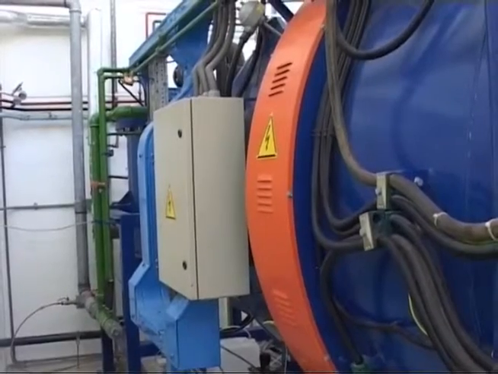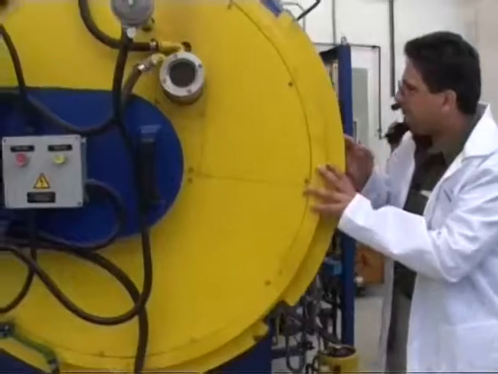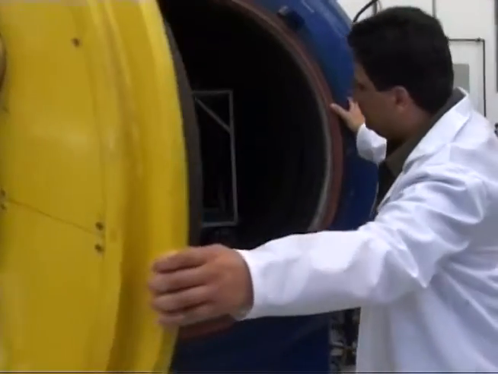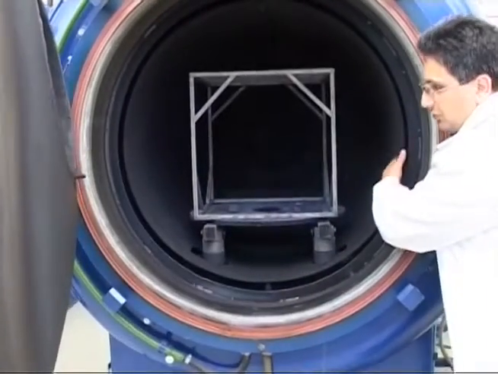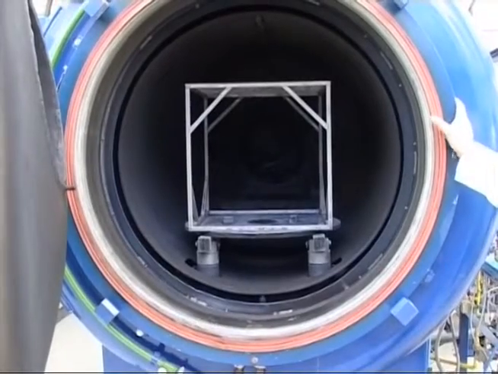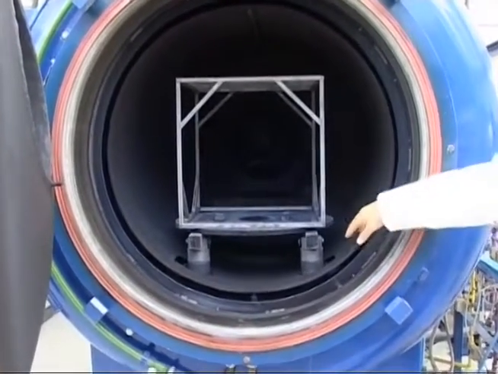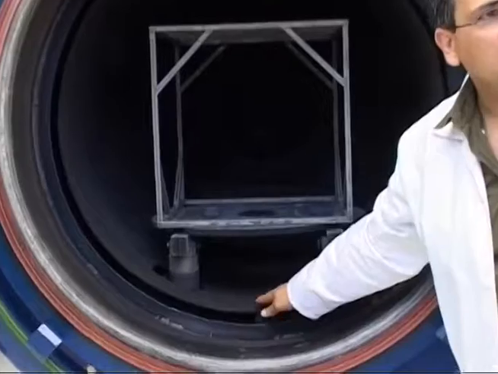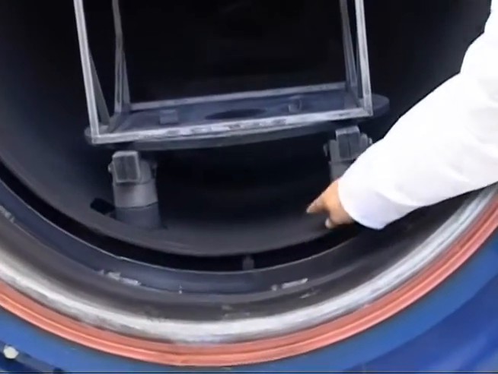In other words, the outer shell of the chamber is cooled by air, while the inner shell of the chamber, if we open the chamber, this is the inner wall of the chamber, or as it is termed in technical jargon, the inner bell.